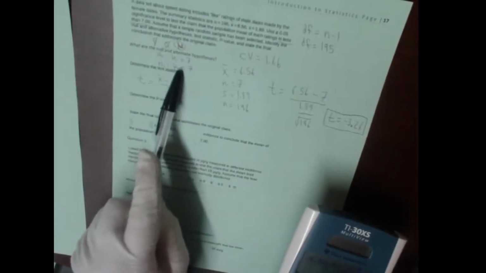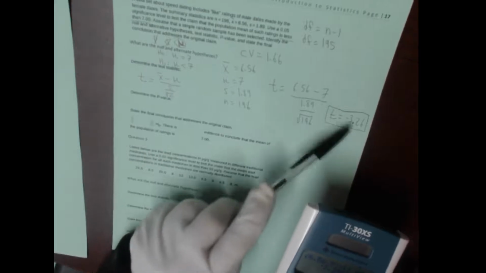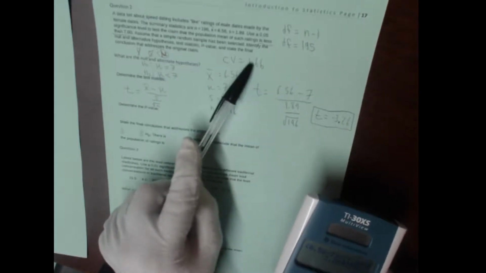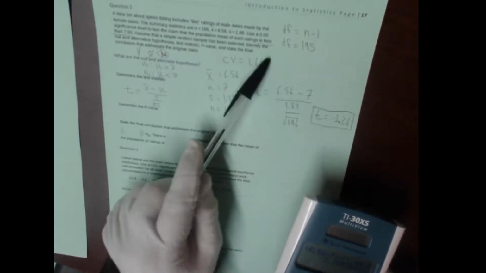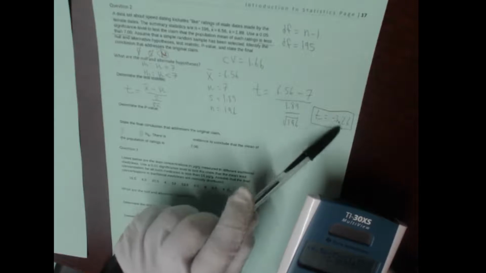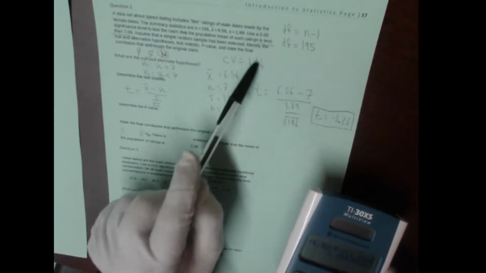Remember, if it's a left tail test like this, if it's a less than left tail, you will have a negative test statistic. That's okay. That's why we take the absolute value of it when we compare it to the critical value. And you can see that here we're going to reject because 3.26 as a positive is bigger than 1.66. So we're going to end up rejecting the null hypothesis before we even see what the p is.